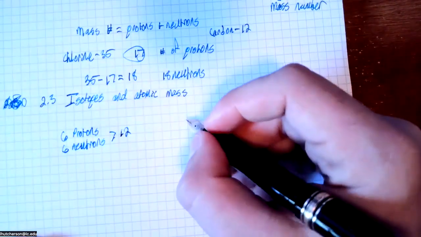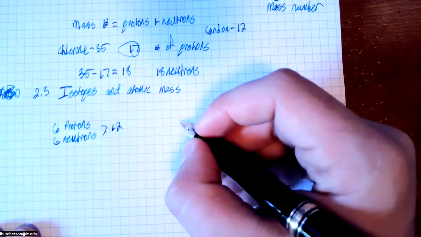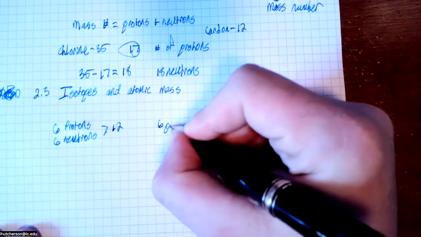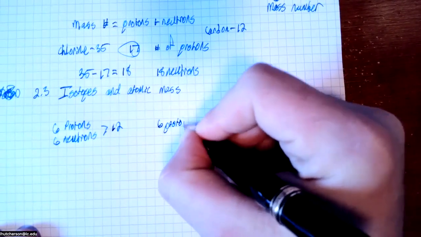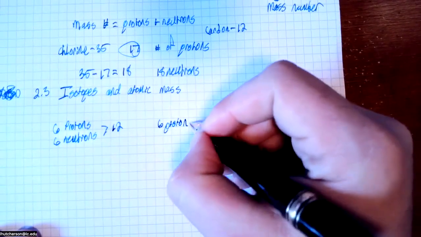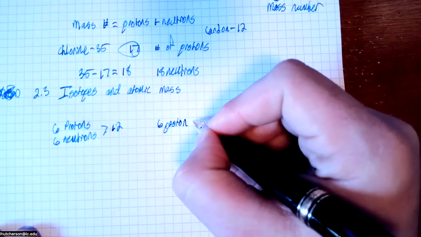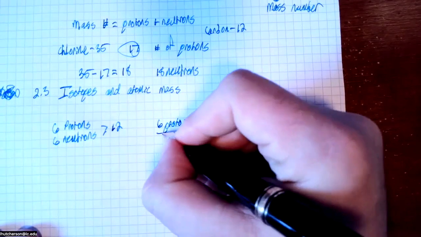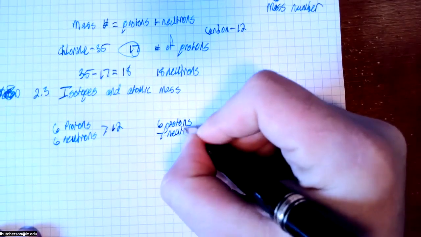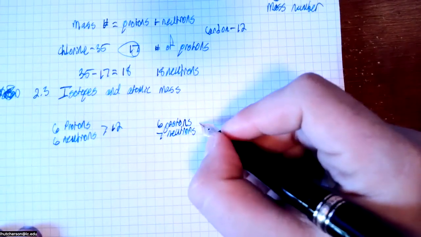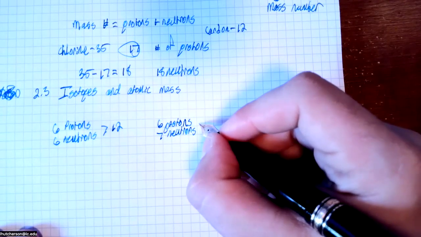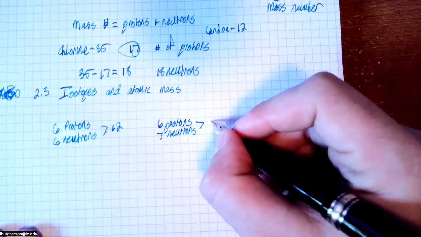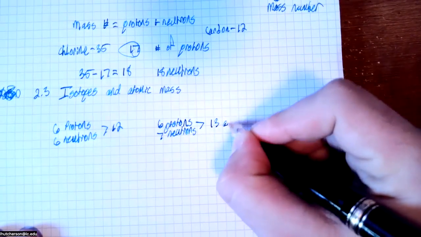But what if, hypothetically, I had an atom that had 6 protons and 7 neutrons? It's still carbon, but now this one has a mass number of 13 AMU.